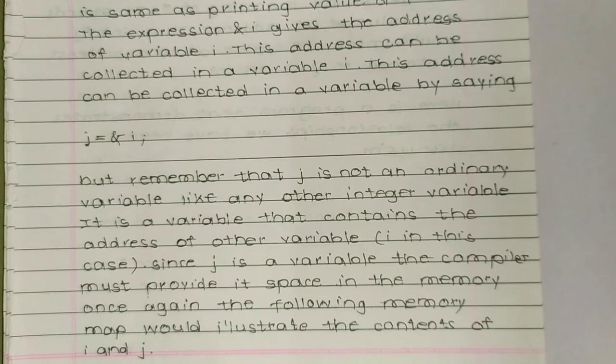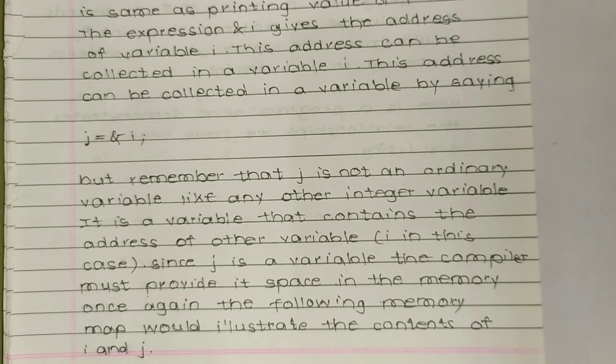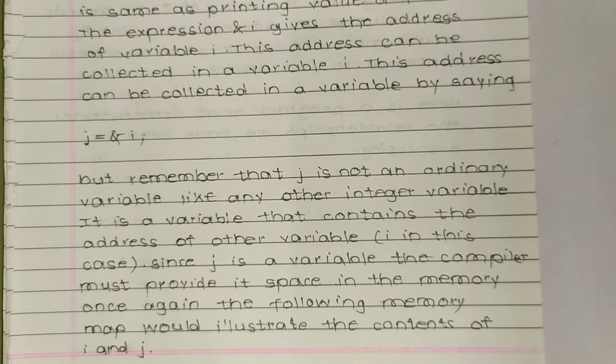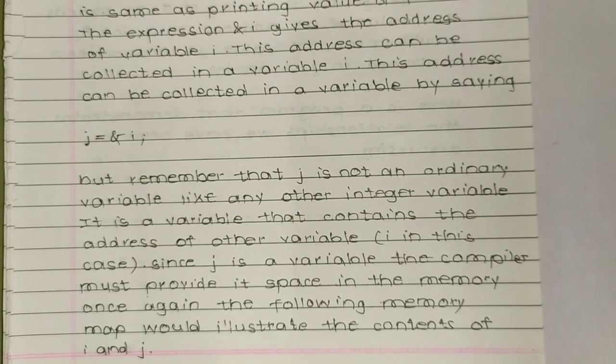But remember that j is not an ordinary variable like any other integer variable. It is a variable that contains the address of another variable, that is i in this case. Since j is a variable, the compiler must provide space for it in memory. Once again, the following memory map would illustrate the contents of i and j.